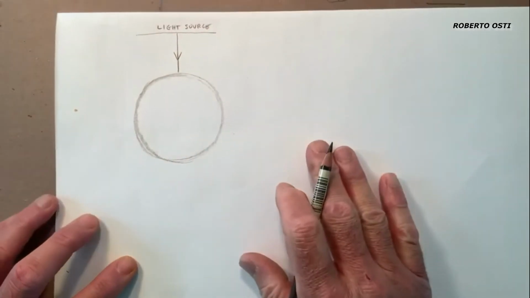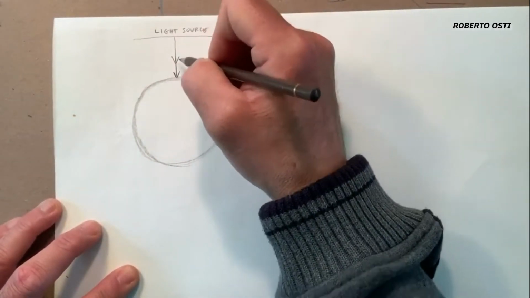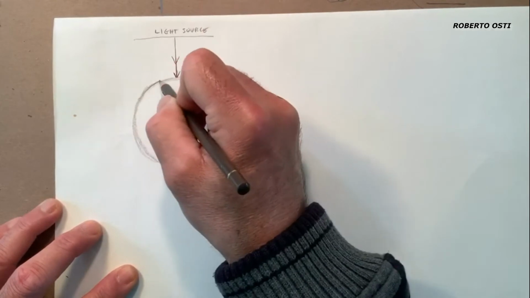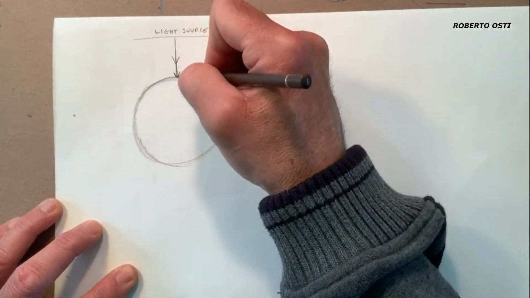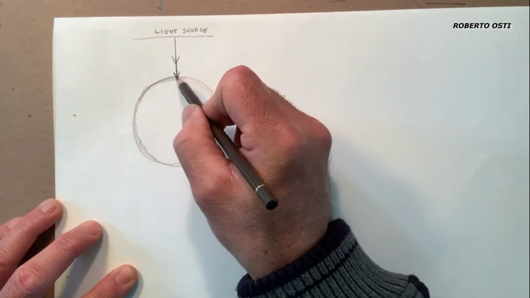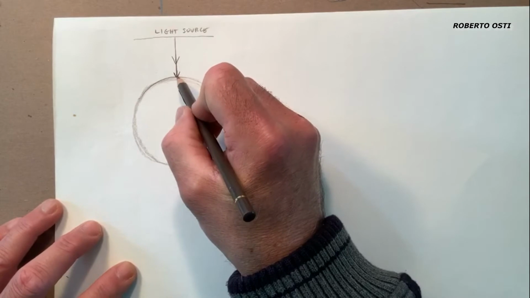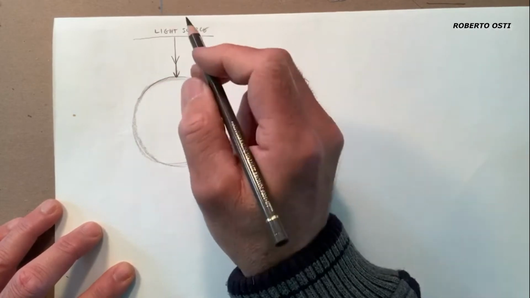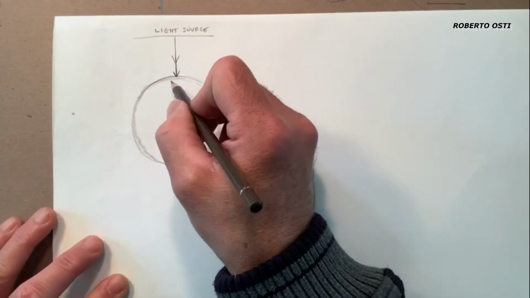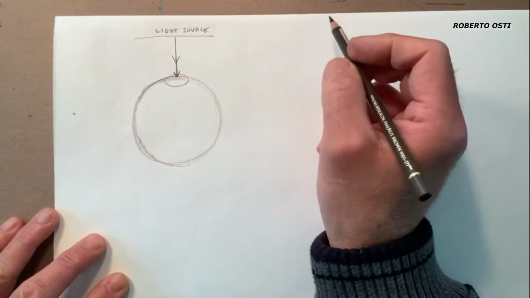Okay. So the light will hit the form at this point in here perpendicularly, right? And this point is the closest to the light source and the most perpendicular. That's typically where we have the highlight, the white area, right? The highlight. So that's a highlight.